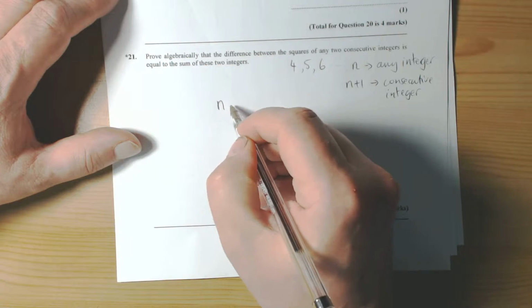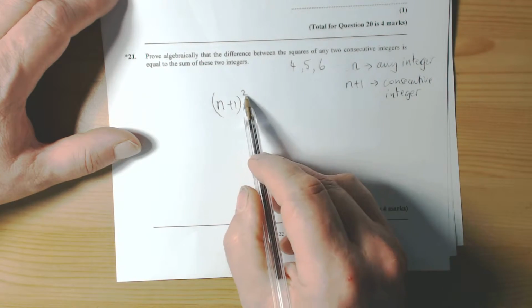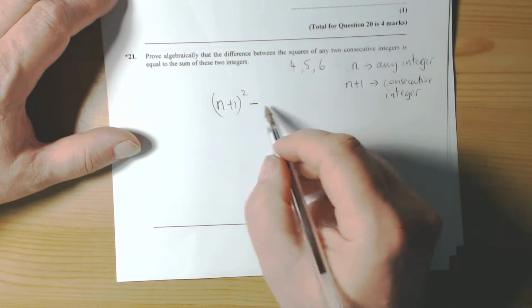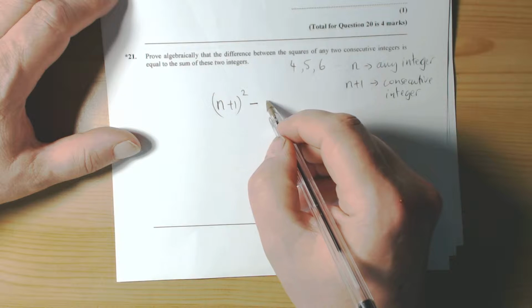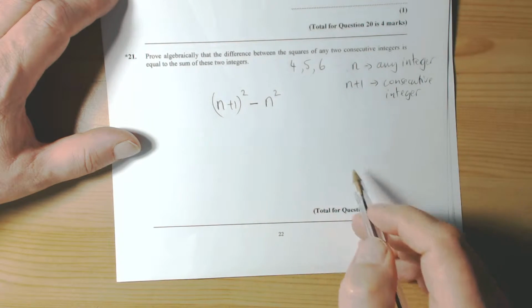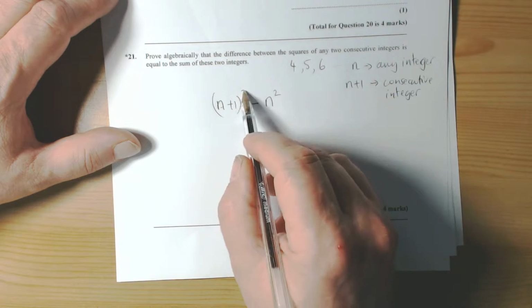So basically, n plus 1 is the second integer squared, and the difference means take away. And the first integer was called n, so it's n squared. So work out what n plus 1 squared is.